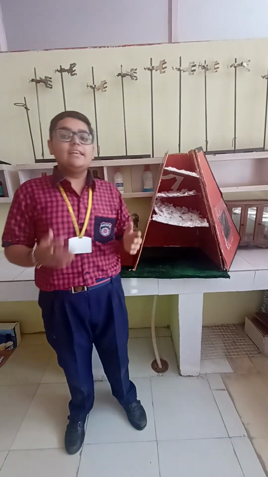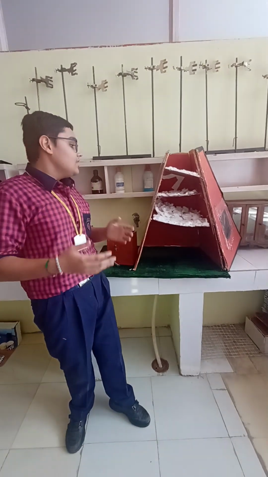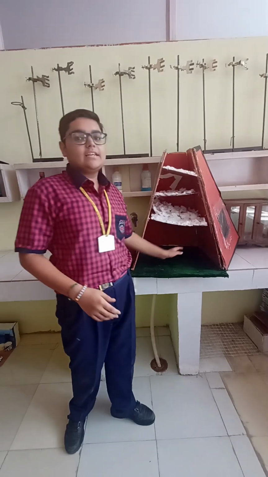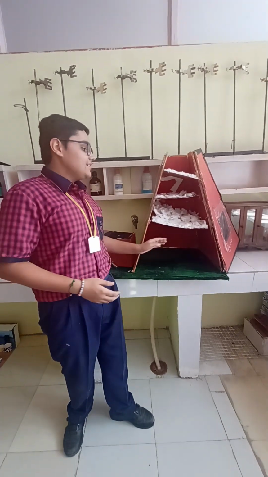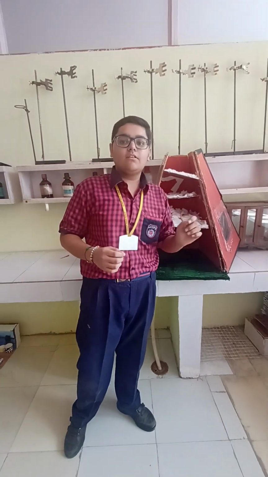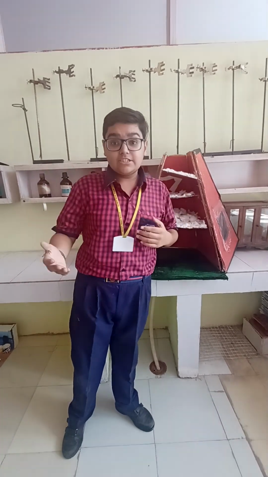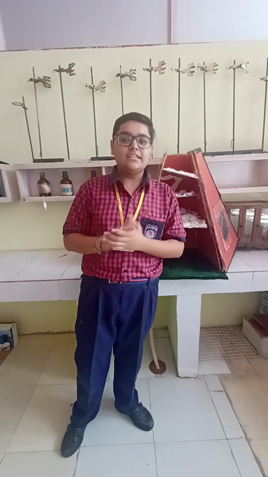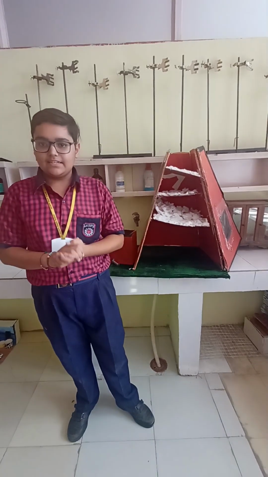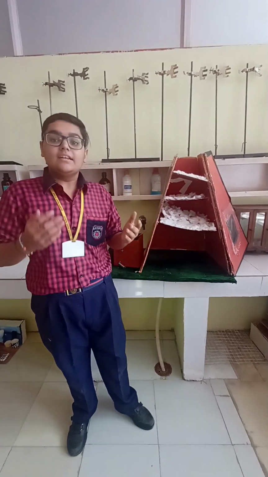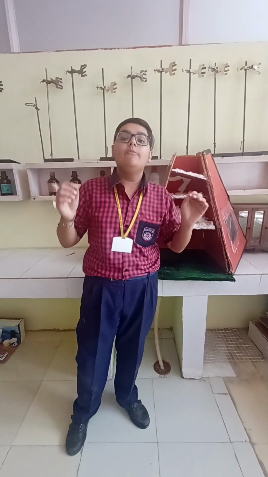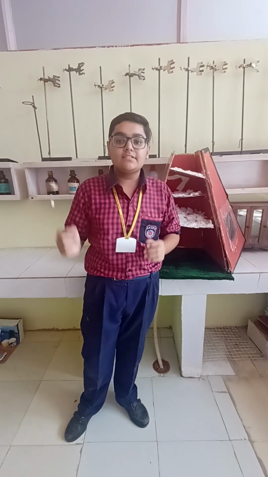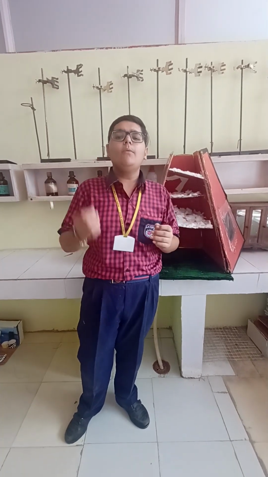And lastly, there are the neutralization reactions. So let's imagine that sulfur dioxide is coming up from the chimney. As it moves up, it will come in contact with the cotton along with the calcium hydroxide that it has absorbed. So an acid and a base are together, and this will lead to a neutralization reaction. As a result, calcium sulfite and water will be formed. This demonstrates how a harmful pollutant like sulfur dioxide can be neutralized to form a harmless substance like calcium sulfite.